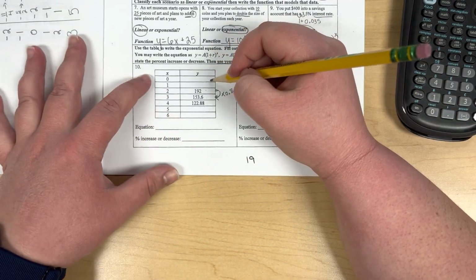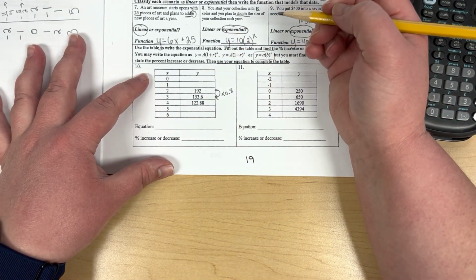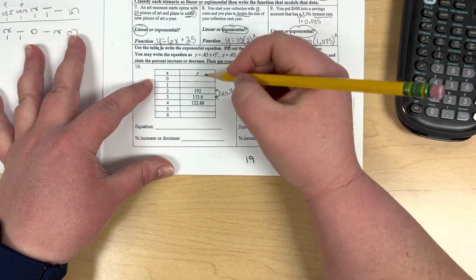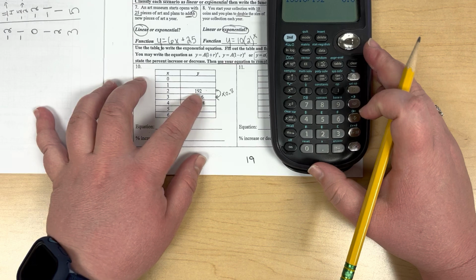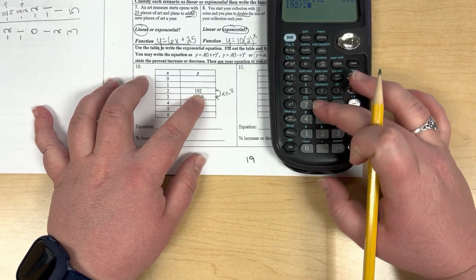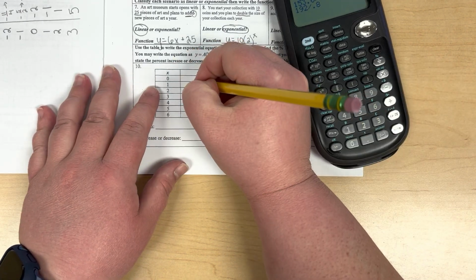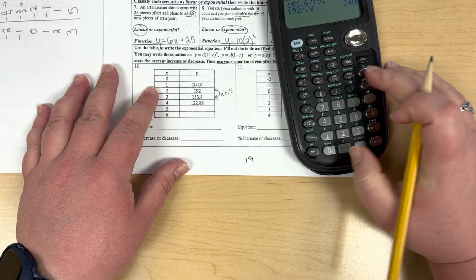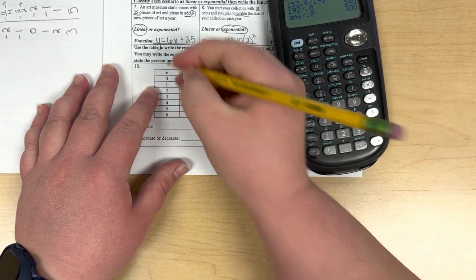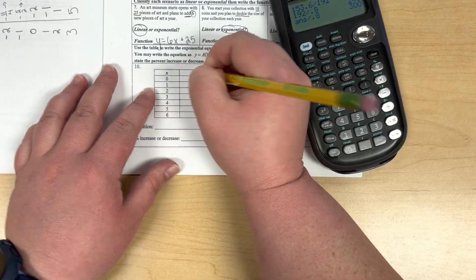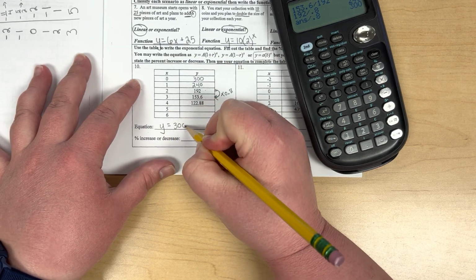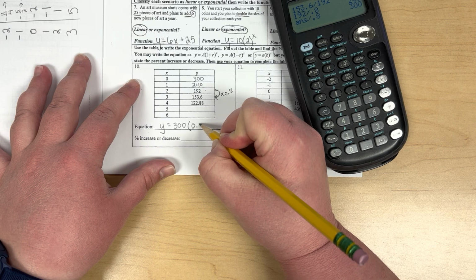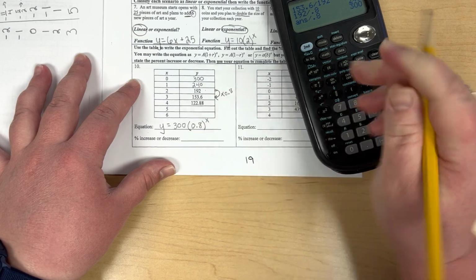Now, I have to figure out what my starting value is before I can write my equation, okay? So I am going to keep dividing by 0.8 until I find that value. So 192 divided by 0.8 is 240. And divide that by 0.8 to get 300. So my starting value is 300, making my equation y equals 300 times 0.8 to the x.